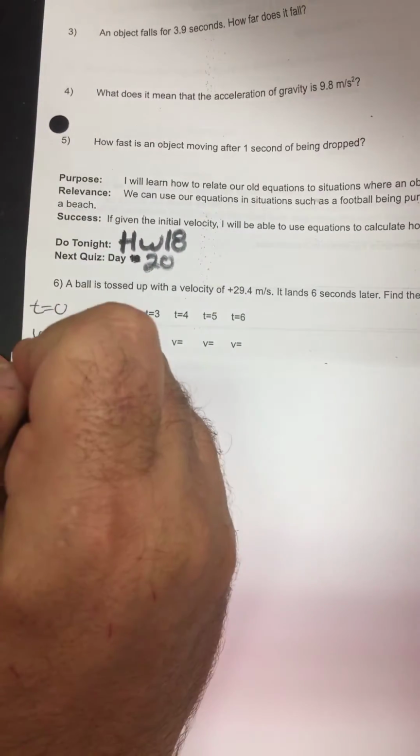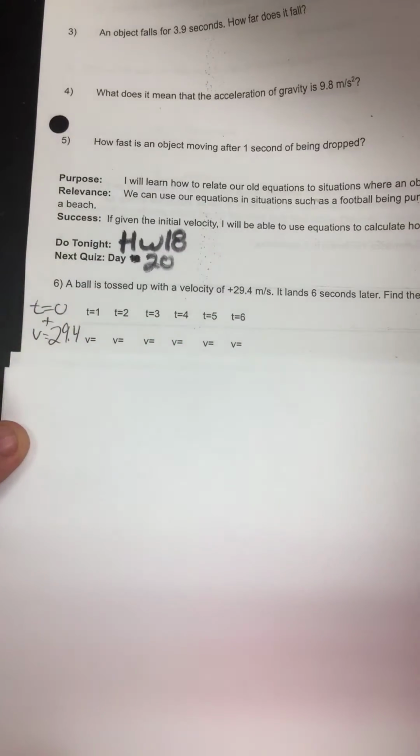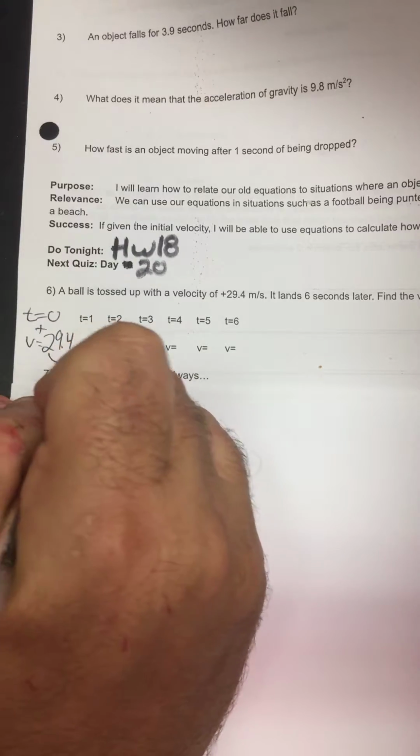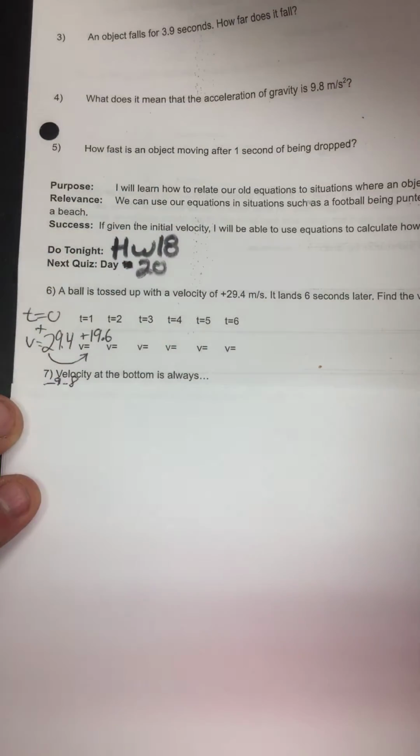So at t equals 0, the velocity here is 29.4, and that's positive. But during this first second, it's going to change by negative 9.8. So that's going to end up being positive 19.6.